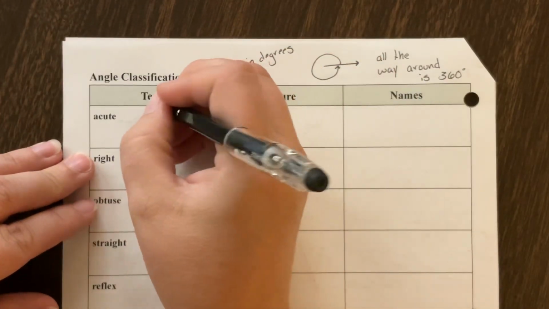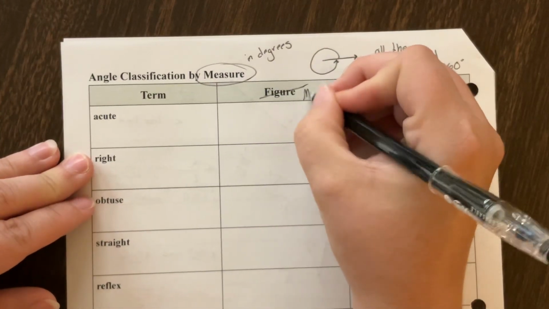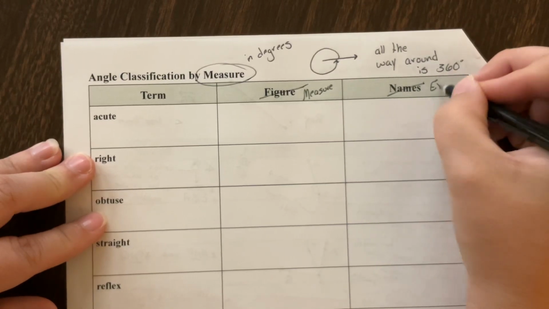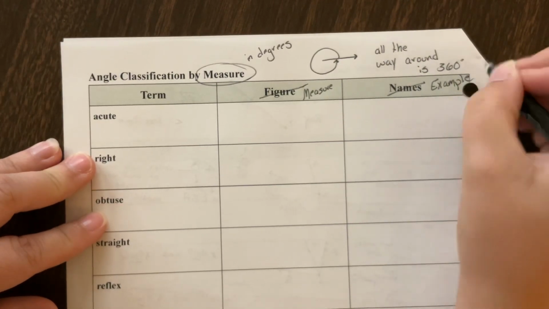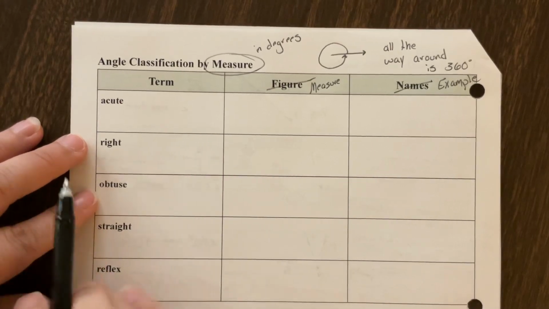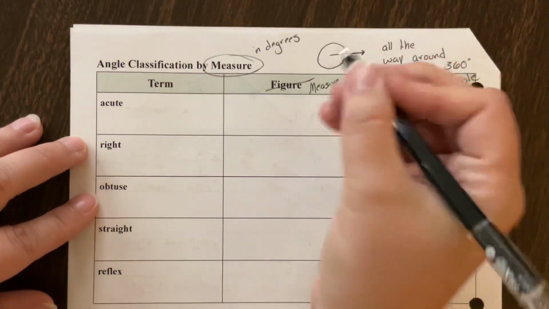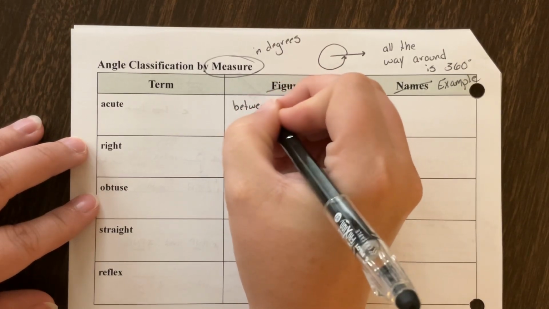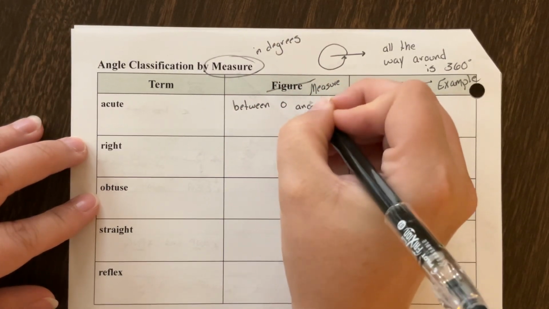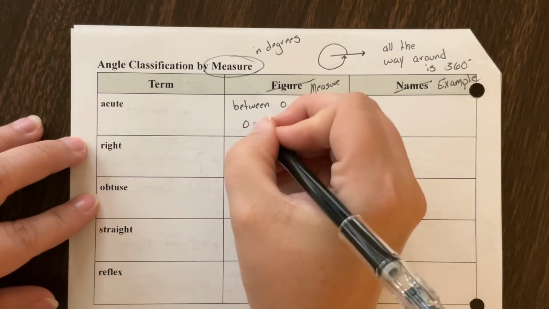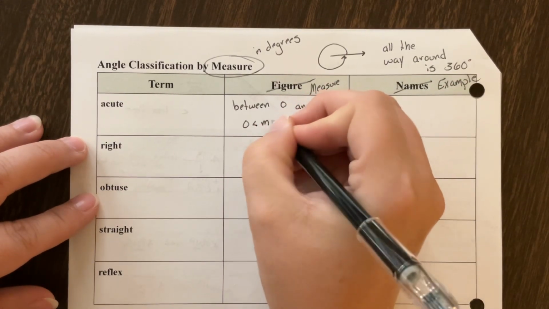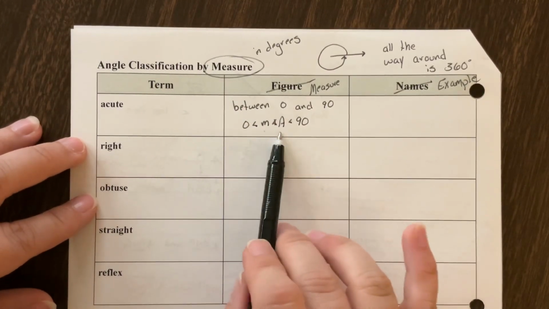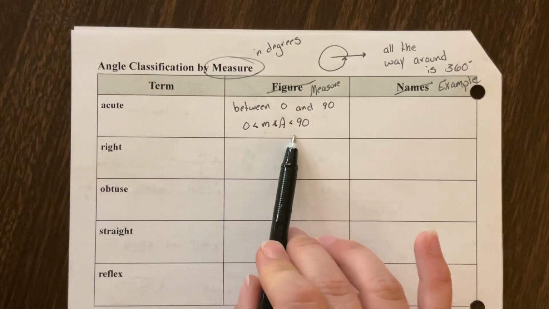this should be term, this should be the measure. The headings on these are wrong. And this one should be an example, because they're angles, we don't name them. Okay, so for an acute angle, the measure has to be in between 0 and 90. Okay, a nice mathematical way of writing that, 0 less than the measure of angle A less than 90. This is saying the measure of that angle has to be in between 0 and 90.